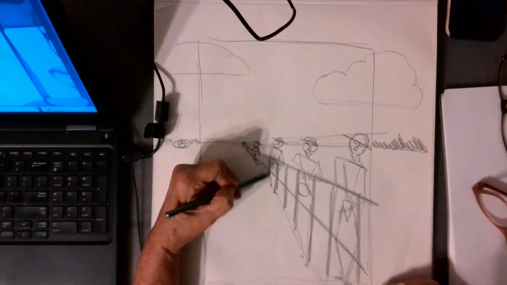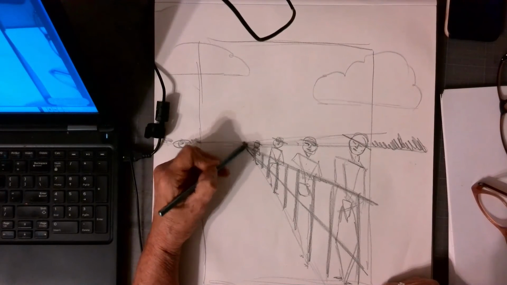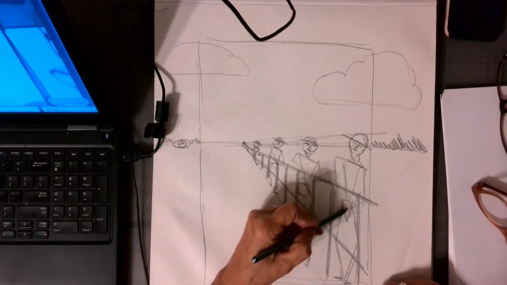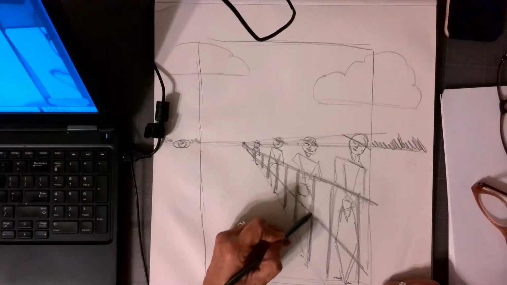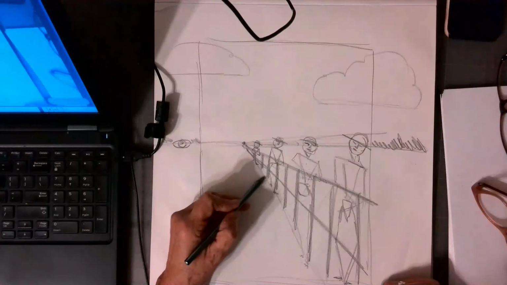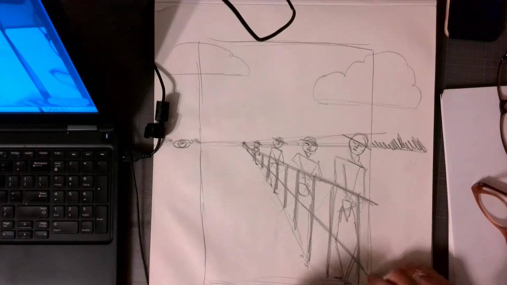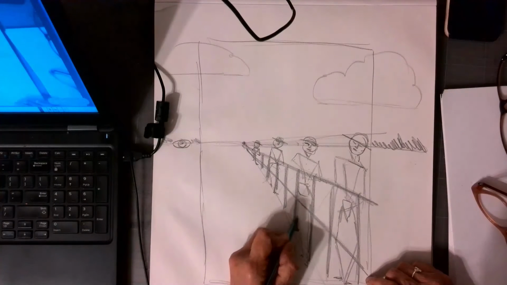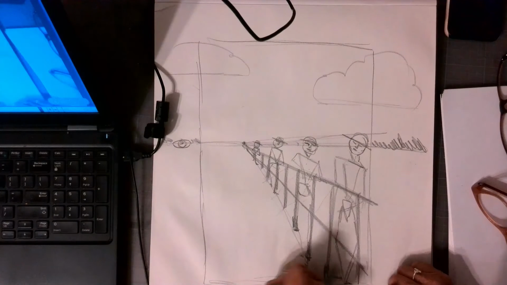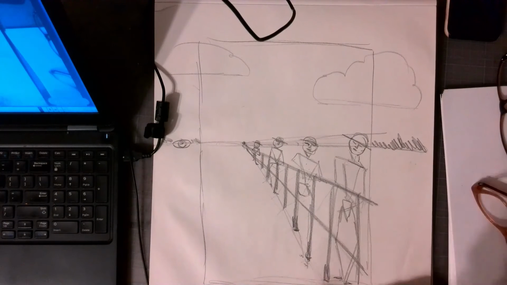I can mathematically predict where these fall. Normally you would go from the top to the middle to the bottom, from the top to the middle to the bottom. I eyeballed it pretty well, and that will give me the fence in perspective.